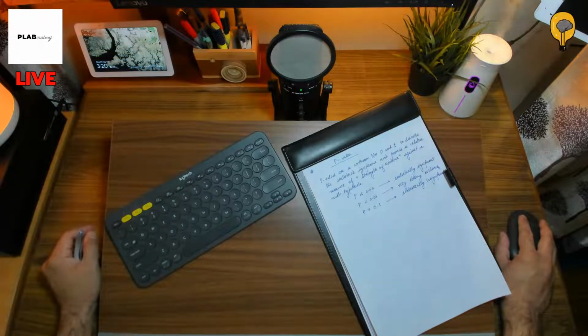So 20 upon 100 minus 16 upon 100. That will be 1 by 5 minus 4 by 25. 1 by 5 minus 4 by 25.